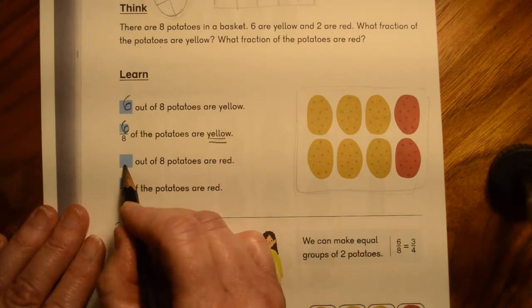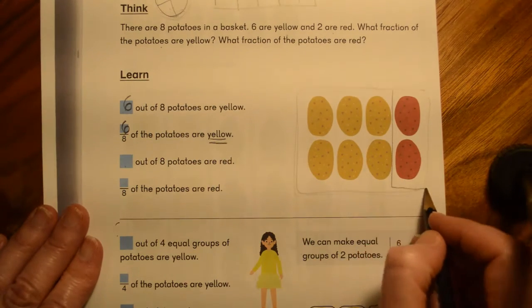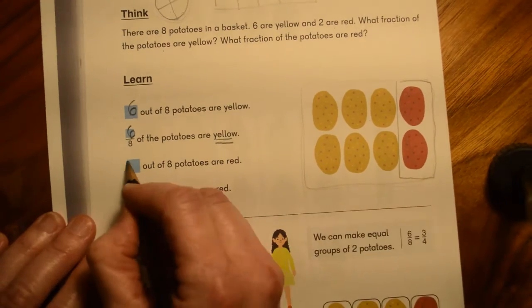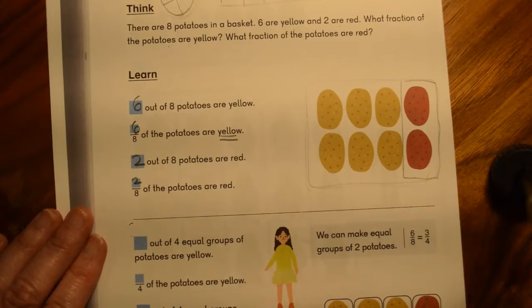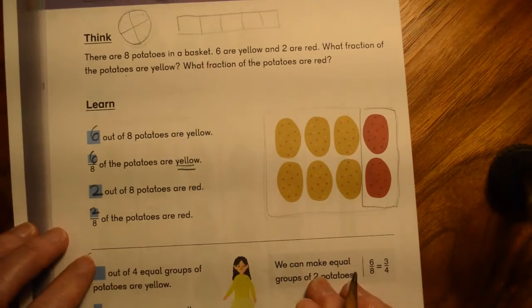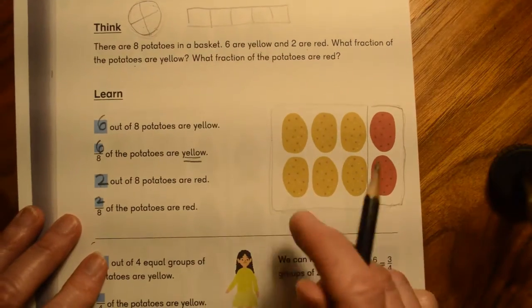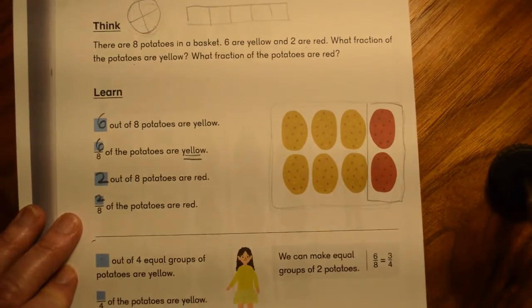All right, how many potatoes out of the 8 are red? Well, here they are. So 2 out of 8 potatoes are red, so we say 2/8 of the potatoes are red. Again, it's not really all that different from what we've done before, but now these are just separate objects that make up our set.